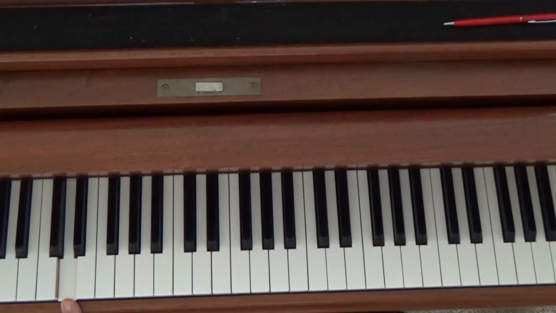That's the 2, so supertonic of the scale. 1, 2, 3, 4, 5, 6, 7, 8, 1, 2, or the supertonic. And 5 notes up is the dominant. Okay, fine. So we have 1, 2, 5, 1.